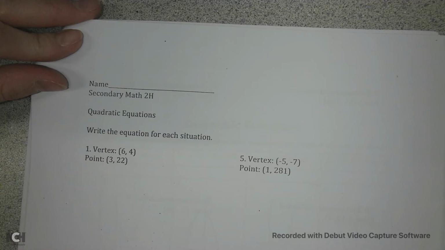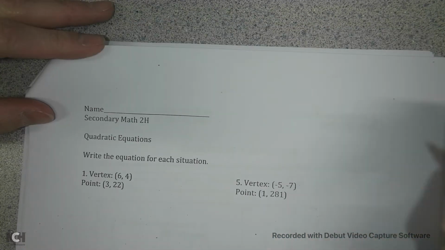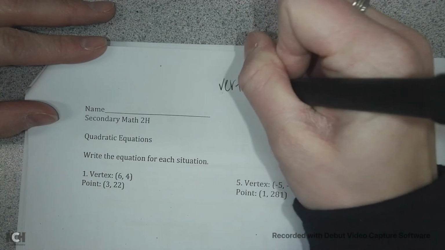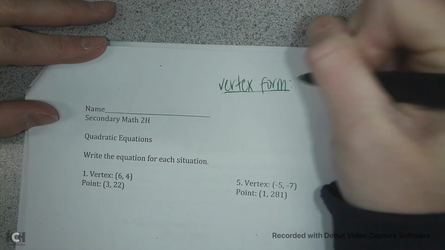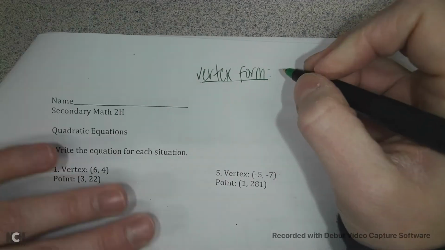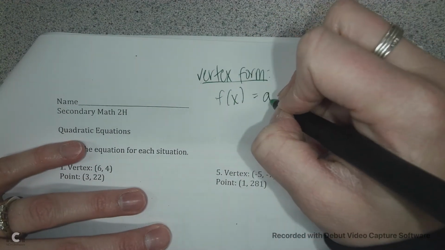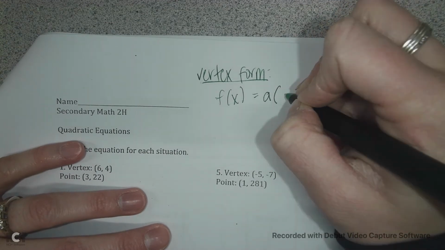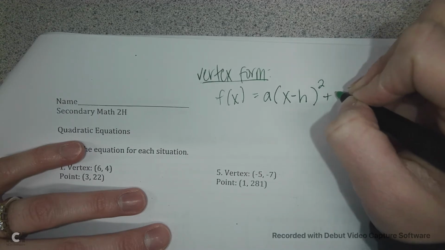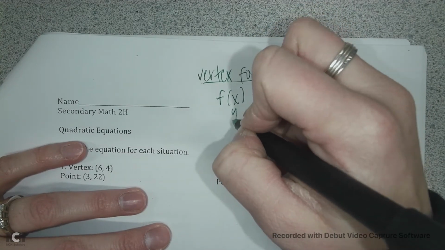Alright guys, so today we are writing an equation using a vertex and a point. So the vertex form you need to know, and it's similar to what we did with completing the square. Okay, so it's f of x equals a times x minus h squared plus k. F of x is another way of saying y.